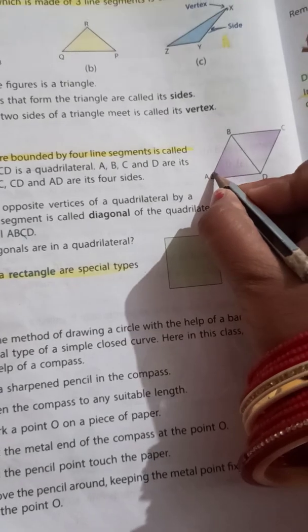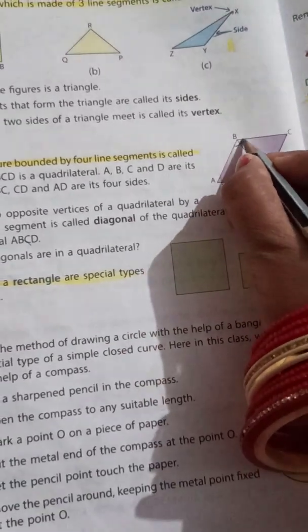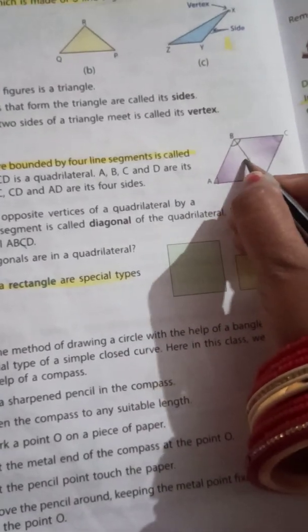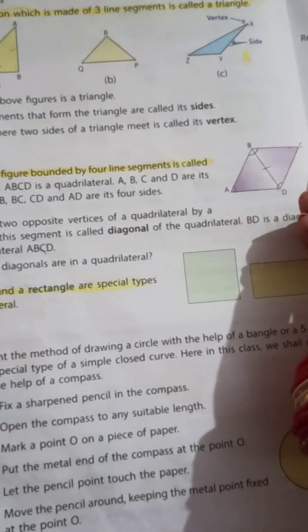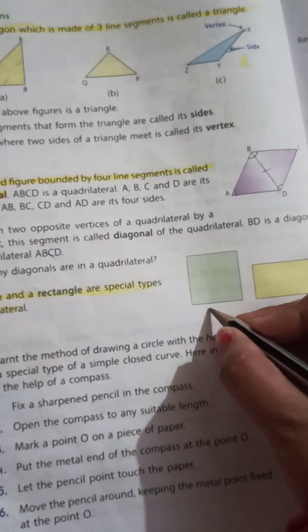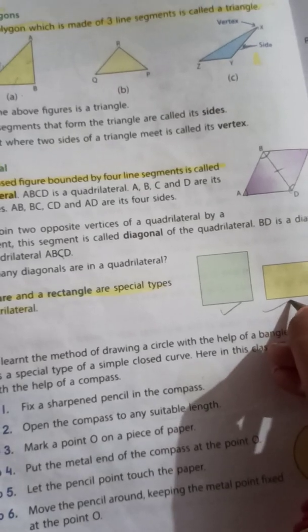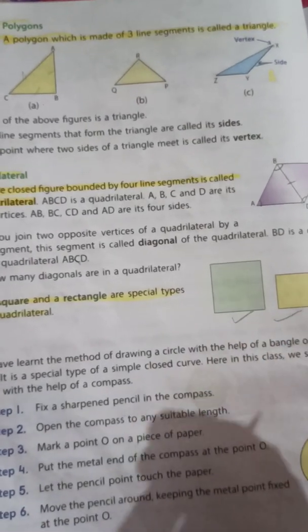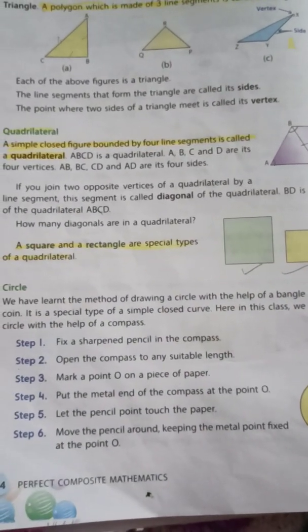These are the angles: angle A, angle B, angle C, angle D, and this is the diagonal that I told you about earlier. The rectangle and the square are special types of quadrilateral. Next we will study the circle.